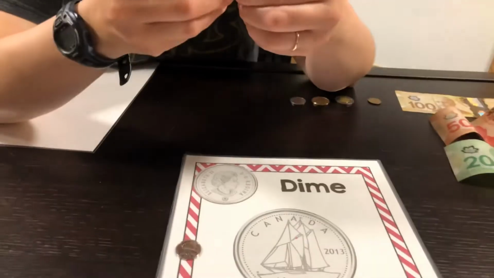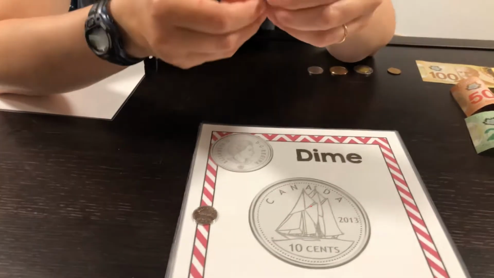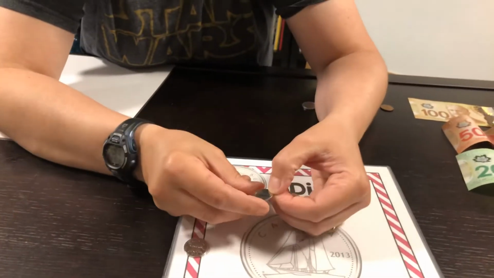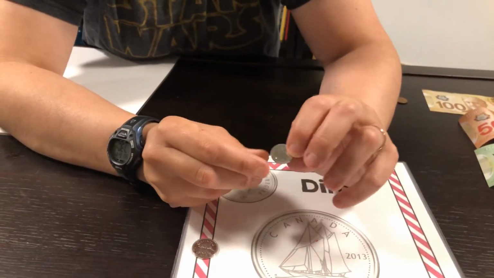Mine was made, oh my goodness, 2016, I'm guessing? Nope, 1979. Oh my goodness, this one is super old. And that one was before I was born. I was about, what was I? I was 3 years old when this one was made.